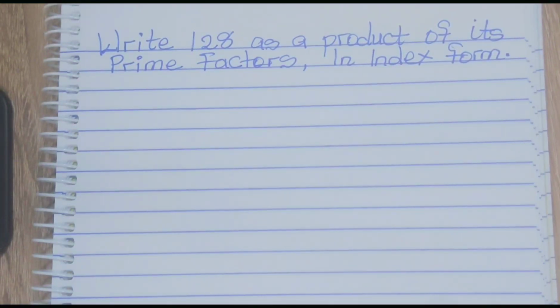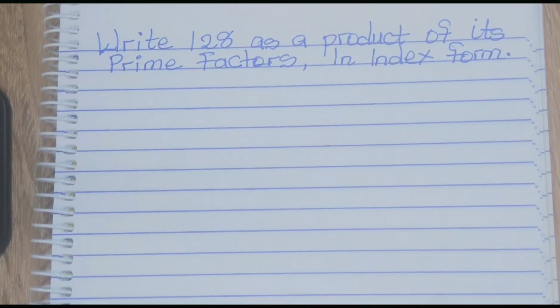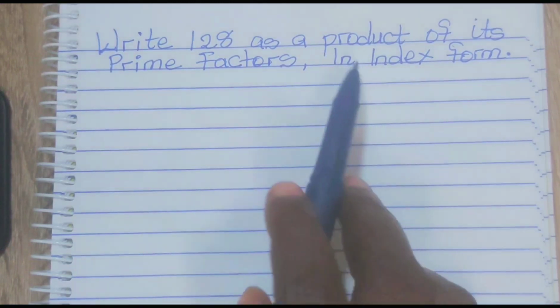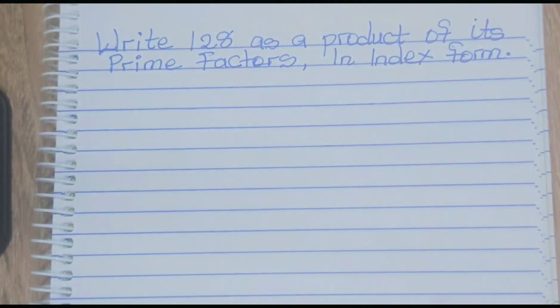The first and only even prime number is 2, followed by 3, then 5, then 7, and so on. So the factors you're going to multiply, because product means multiplication.